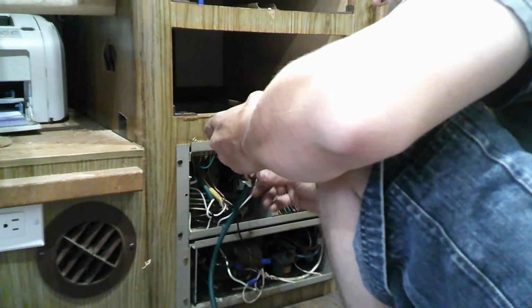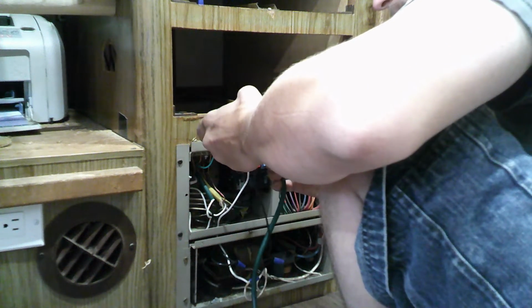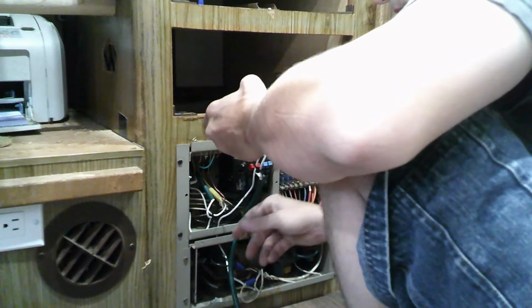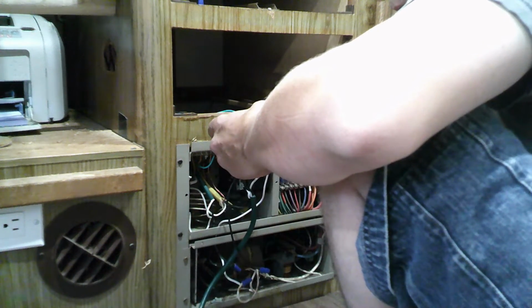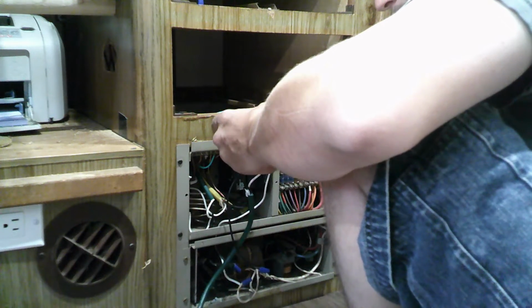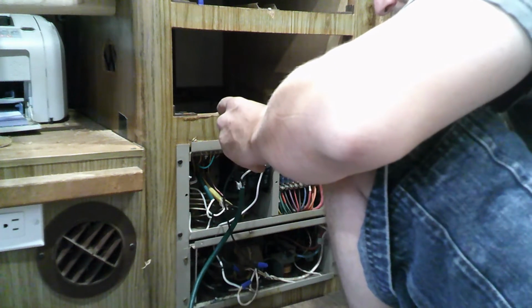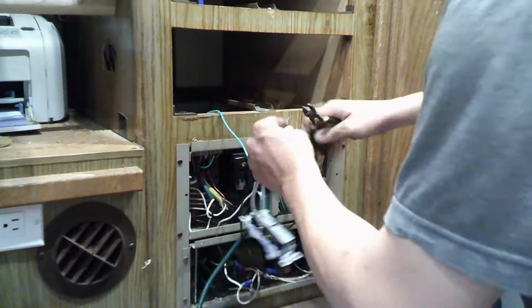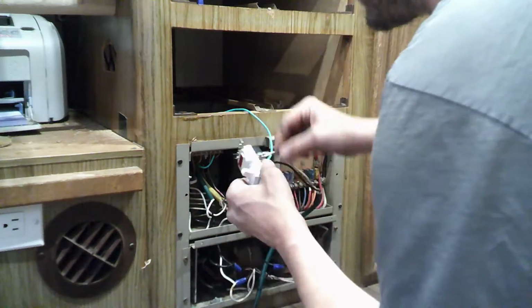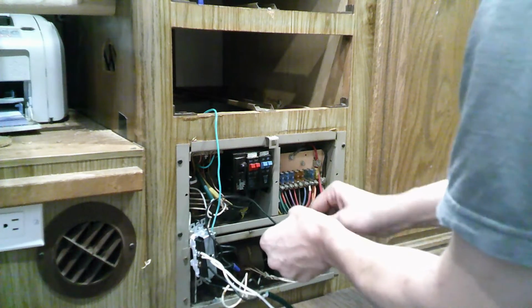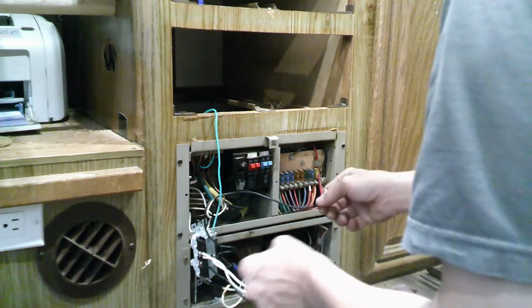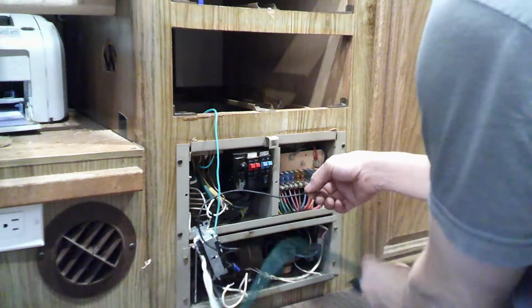So, okay. I think when it comes to the plug, I'm just going to leave that alone, except to fix this. I am going to need more wire for this. I can already tell.